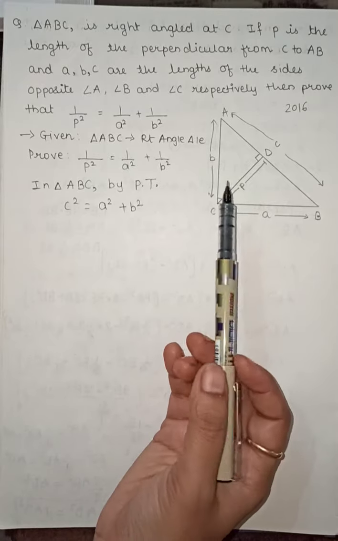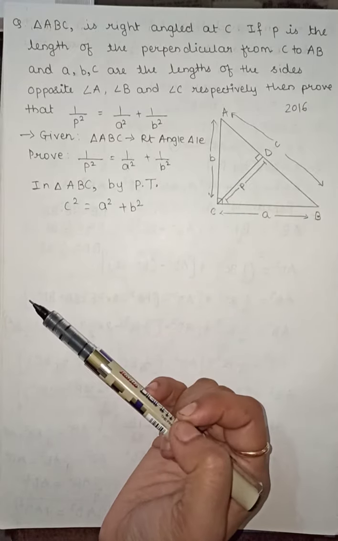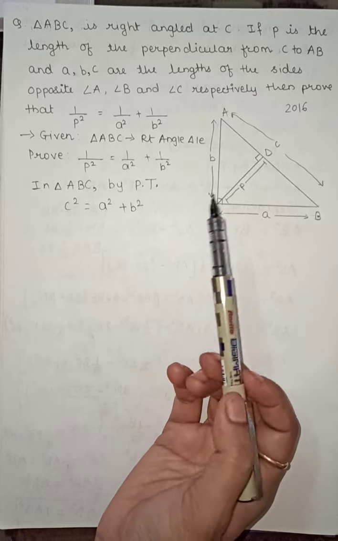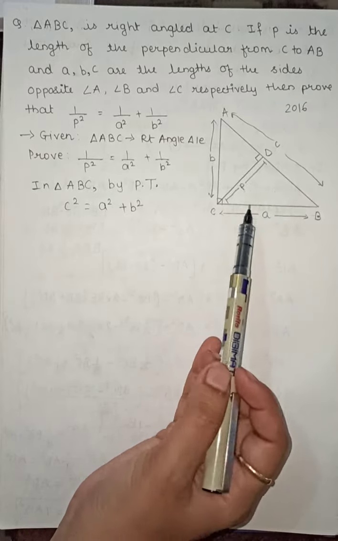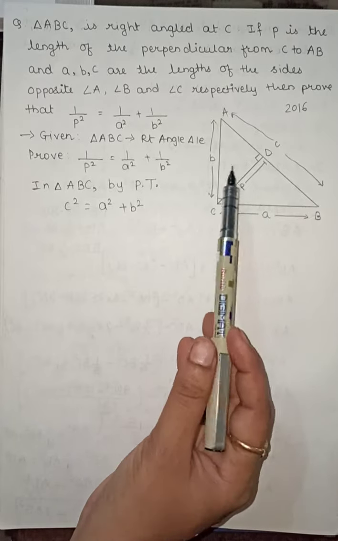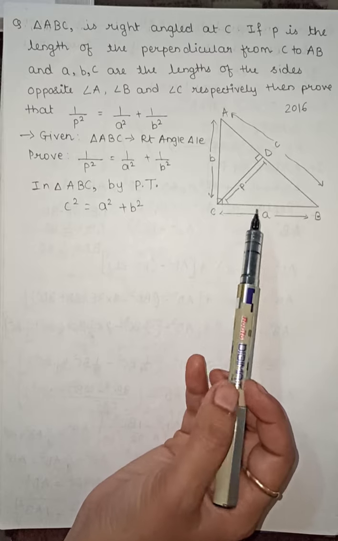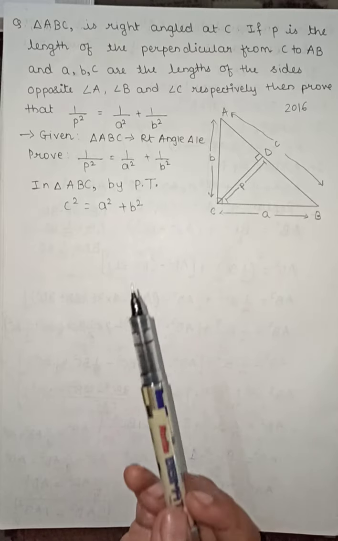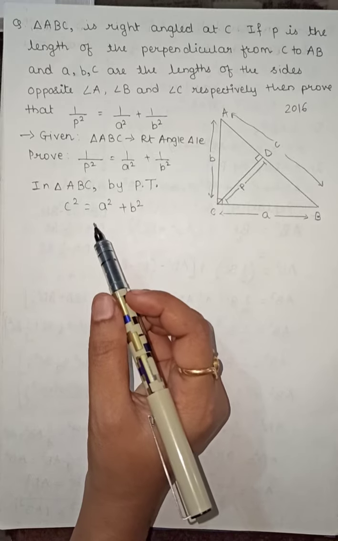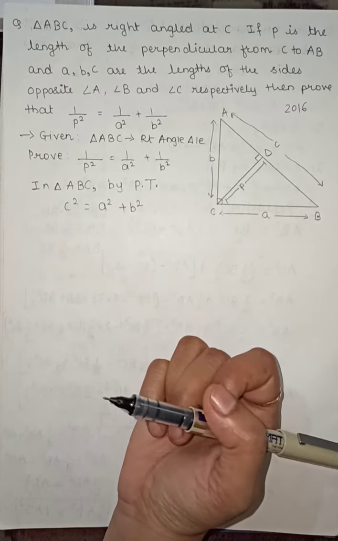So what can be done so as to obtain a relation between all four lengths, that is P, A, B and C? If you find a relation between all the four lengths, then definitely you can replace them and get the proof. Okay, so what could be done?